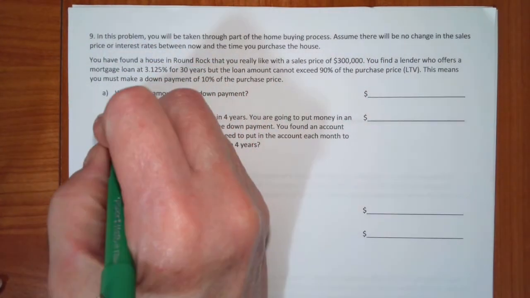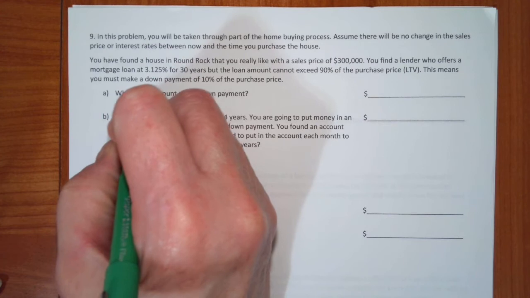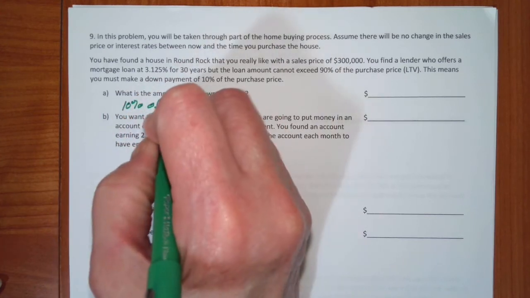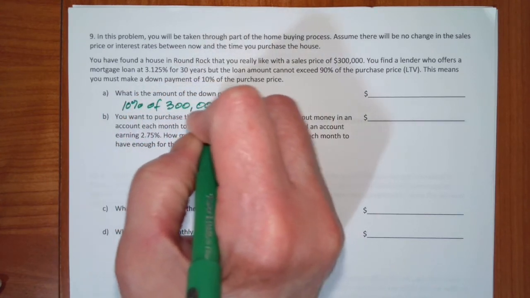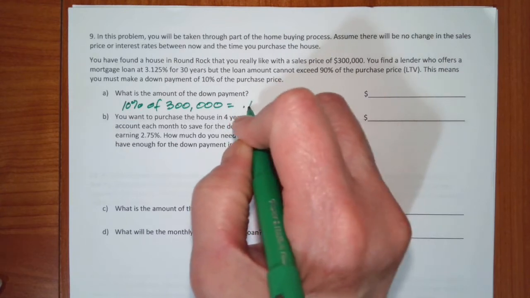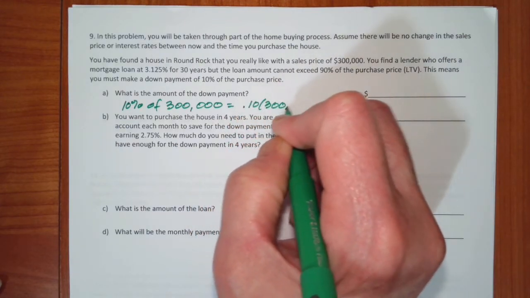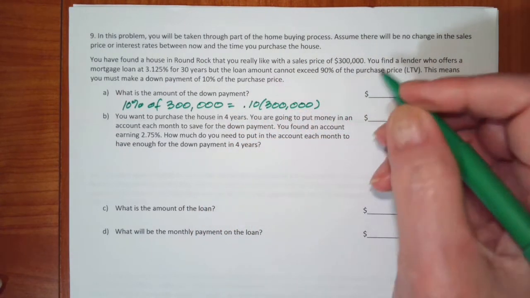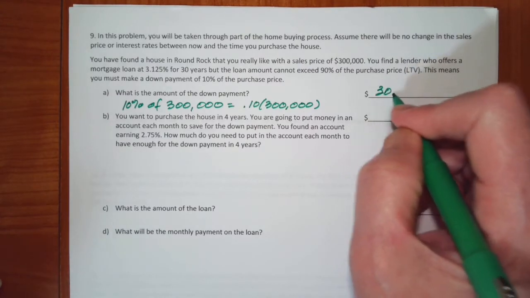10% of the purchase price is 10% of 300,000, which is 0.10 times 300,000, which is 30,000.